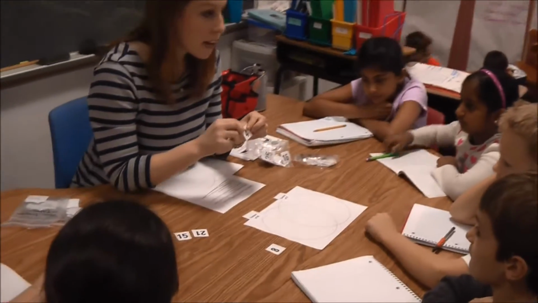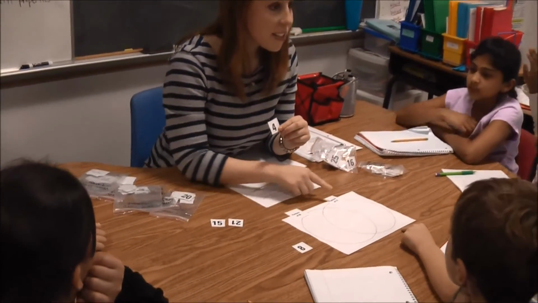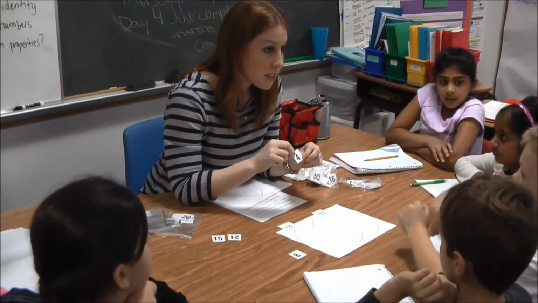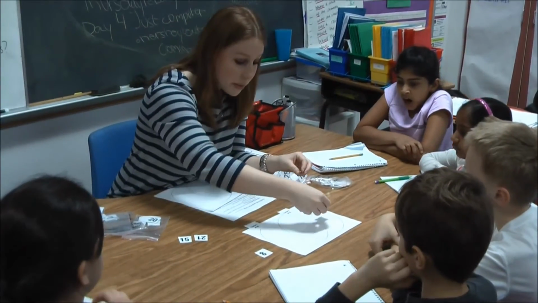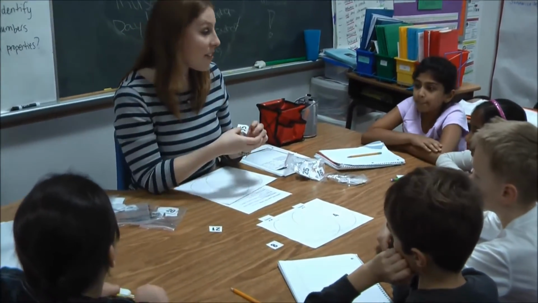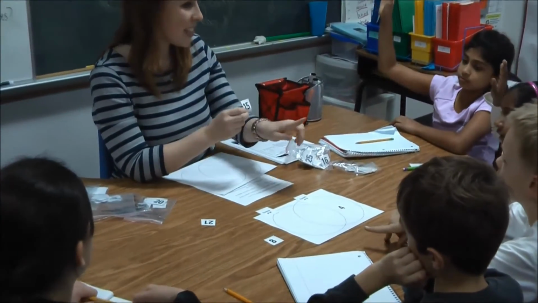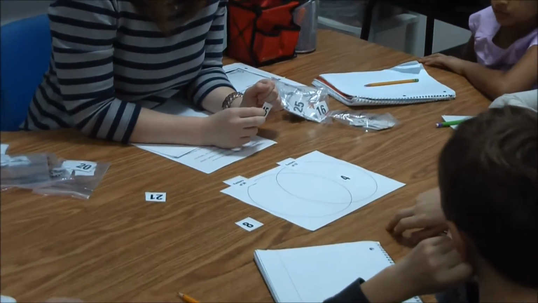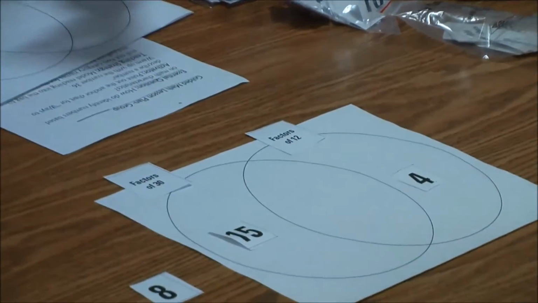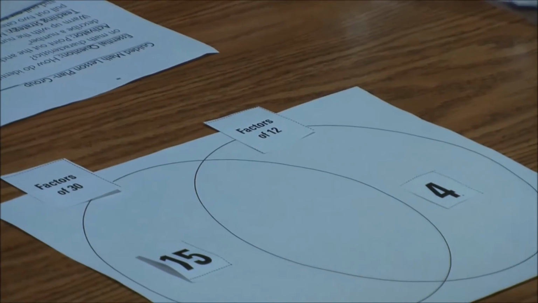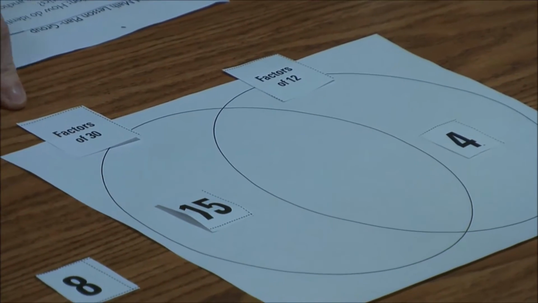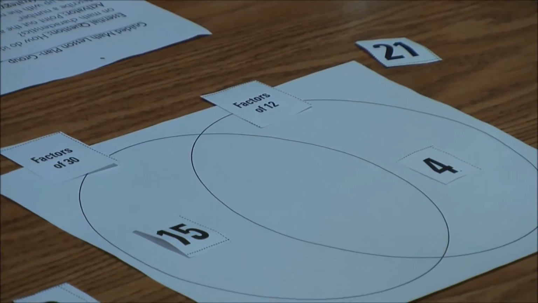Now a 4, good. Why is 4 a factor of 12? You got it. So we would put that here. We know 4 is not a factor of 30. What about 15? Shiva, what do you think? Why? Good. Nice job. And then this 21. What do you think? Neither. Factor of 12? No. Factor of 30? No. So you're right, off to the side, okay?